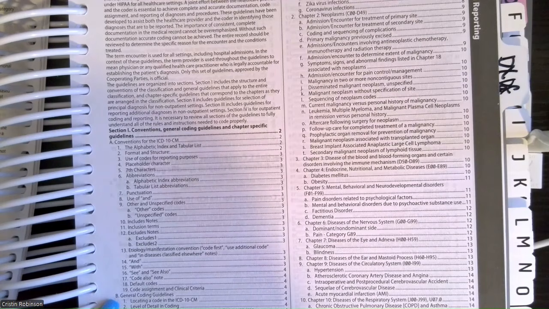So there are additional guidelines that are general across the entire book that you need to make sure you know. Remember, the guidelines are the bread and butter of coding. You have to know the guidelines and how to apply them to accurately assign a diagnosis.